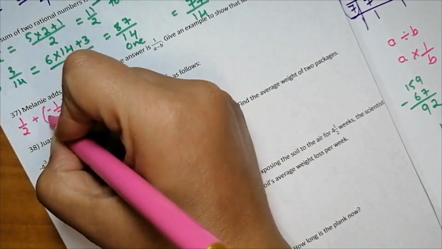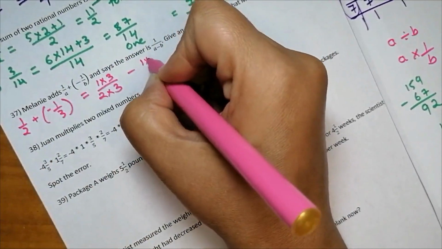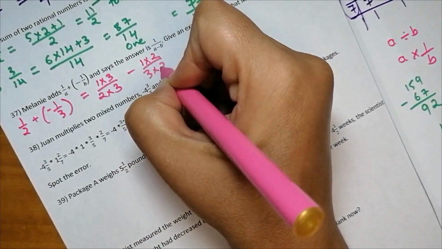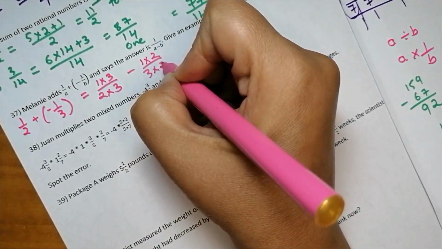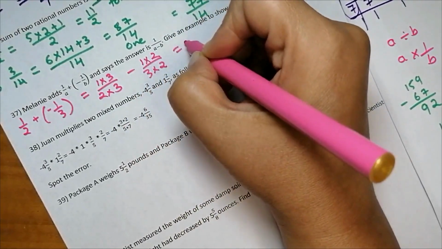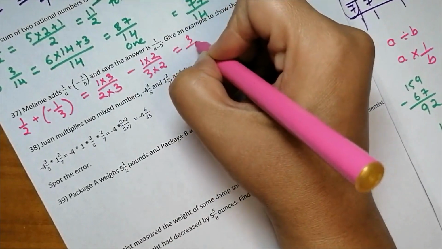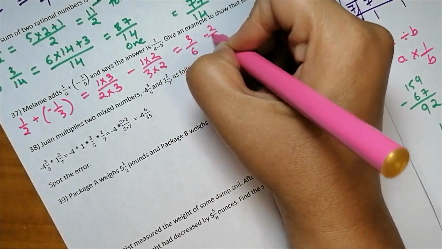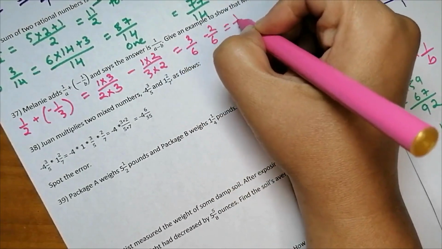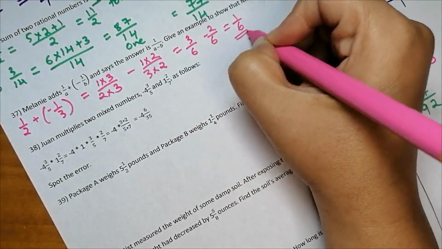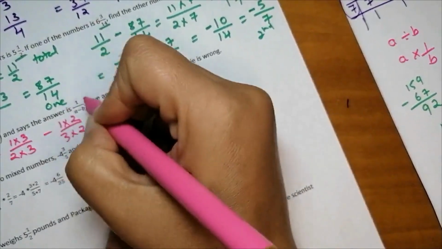Minus, plus and minus becomes minus 1 times 2 over 3 times 2, right? Which is equal to 3 over 6 minus 2 over 6, right? Which is 1 over 6. So this is how she should be solving if she uses this.